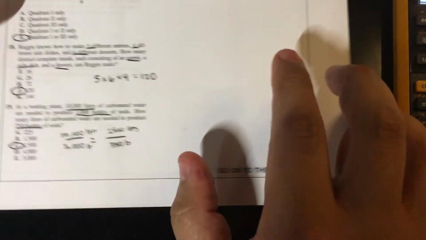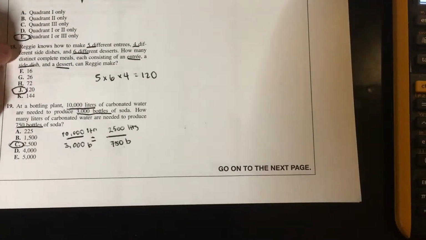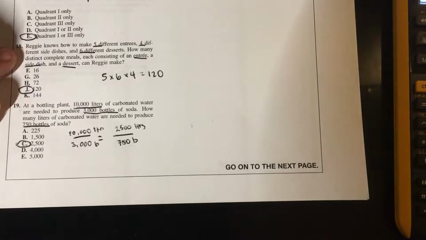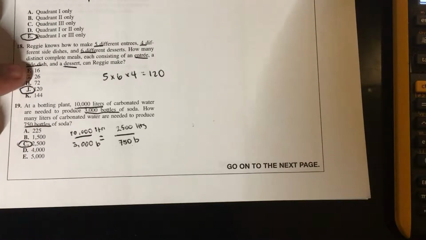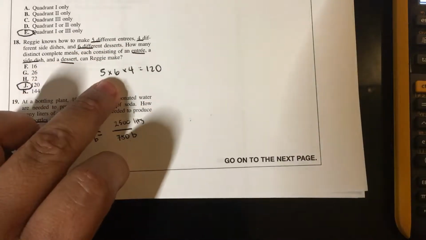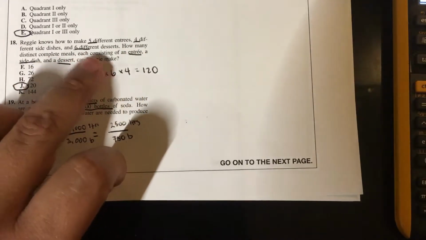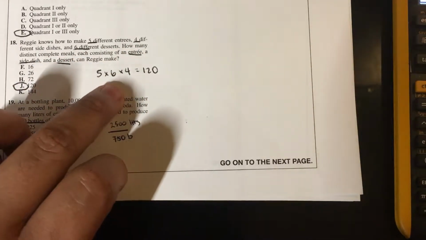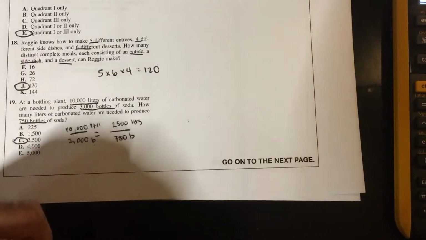Okay, so next one here is a pretty simple one. Reggie knows how to make 5 entrees, 4 side dishes, and 6 desserts. How many complete meals can he make that have 1 entree, 1 side dish, and 1 dessert? So all I have to do here is multiply the numbers. So 5 entrees times 4 sides times 6 desserts. I put them in the wrong order here, but when I multiply them out, it equals 120, which is answer choice J.